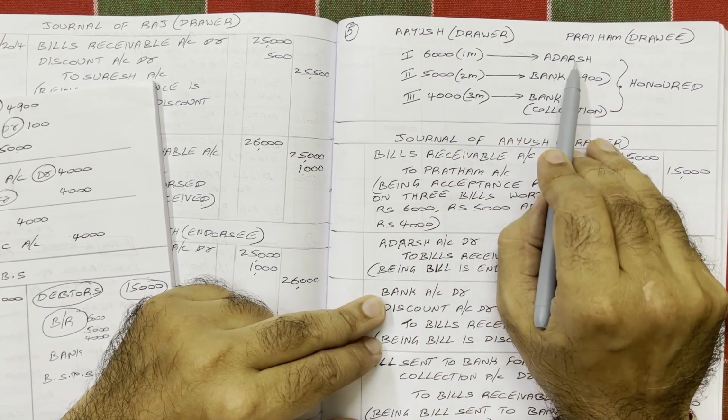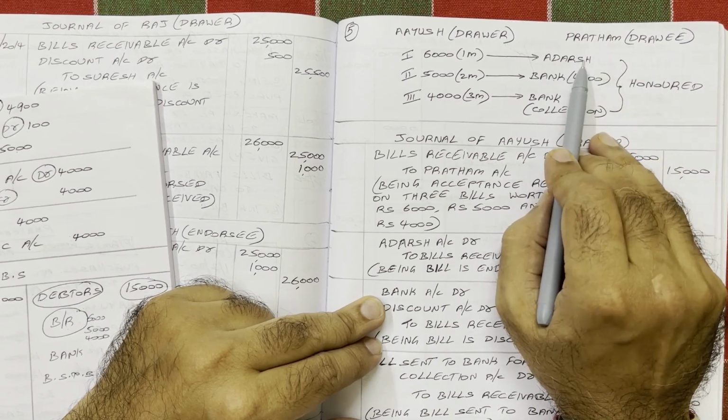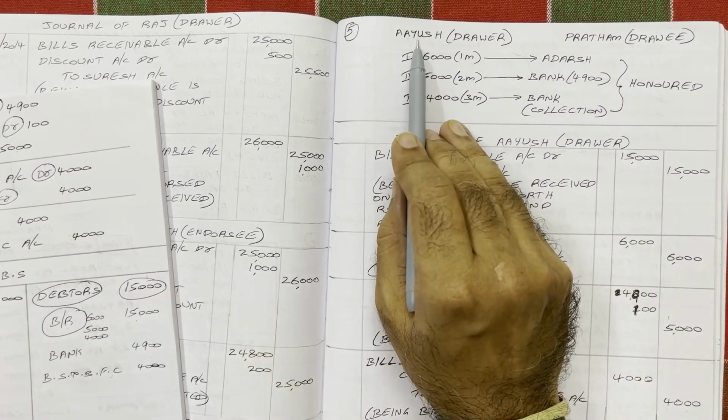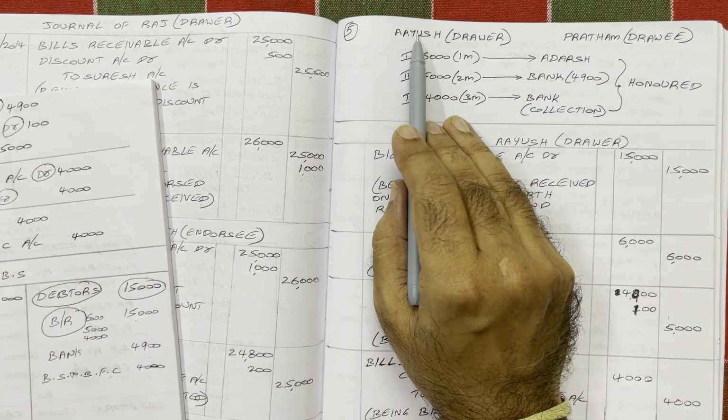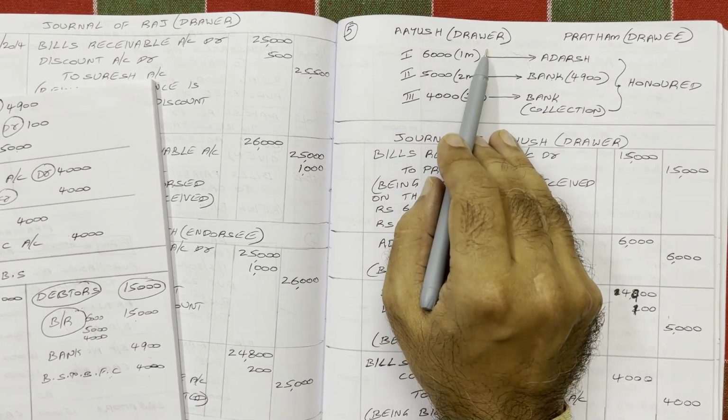Bill is with Adarsh. Adarsh went to Pratham and Pratham paid money. Transaction is between Adarsh and Pratham. We are writing entries in Ayush books. Ayush is not affected here. Therefore, for this first bill honor in Ayush books, we need not write any entry.